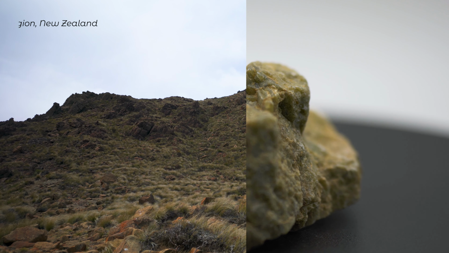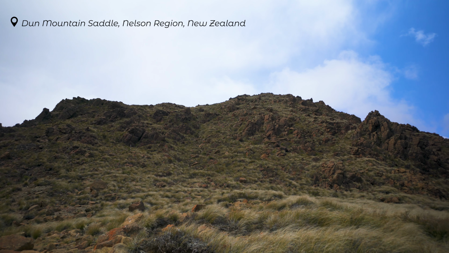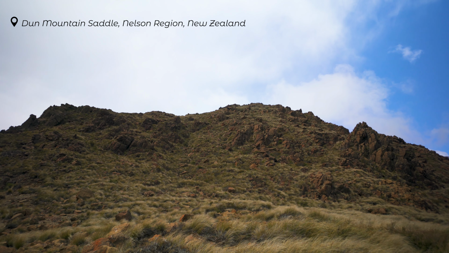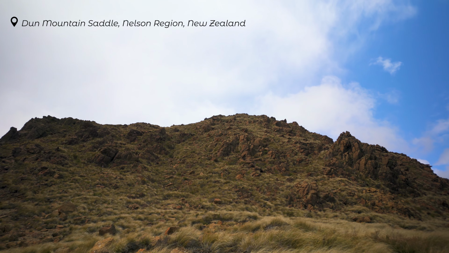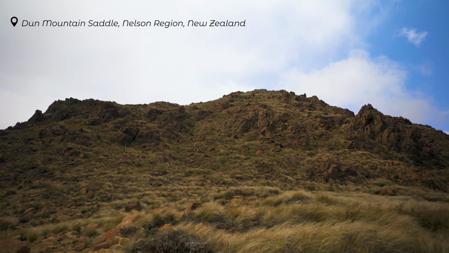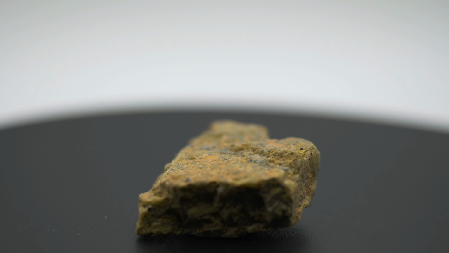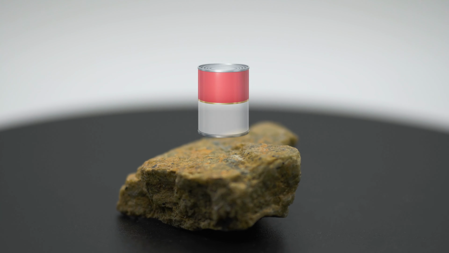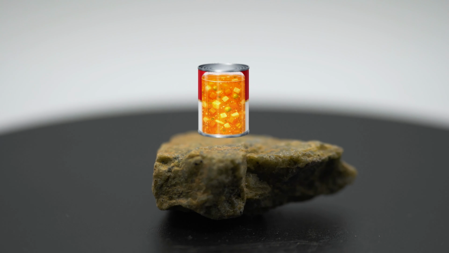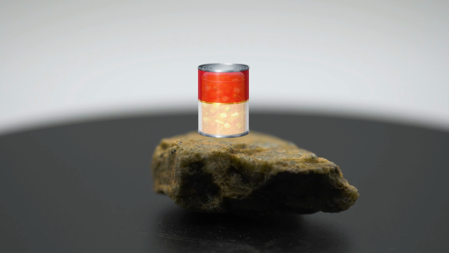Though long dismissed as a plain brown rock, Ferdinand recognized the significance of Dunite in advancing our understanding of geology. Sometimes in life, countless people can pass by a simple can of soup and see only the metal can, missing the golden liquid contained inside completely.